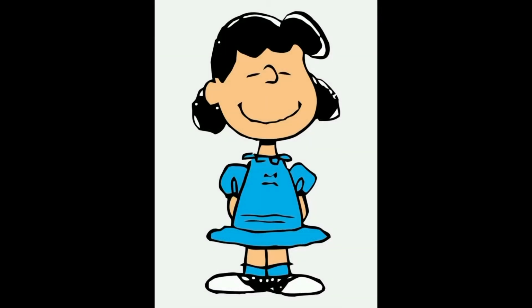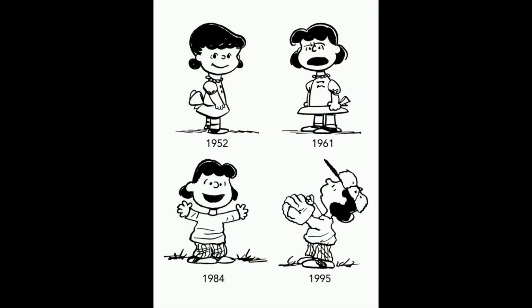Now, here's a picture of Lucy as we know her today. And let's look at how Lucy has changed. Look at that top left corner. She looks very sweet and innocent, doesn't she? She was introduced as a toddler back in the 50s. But we know she has changed quite a bit over the years.